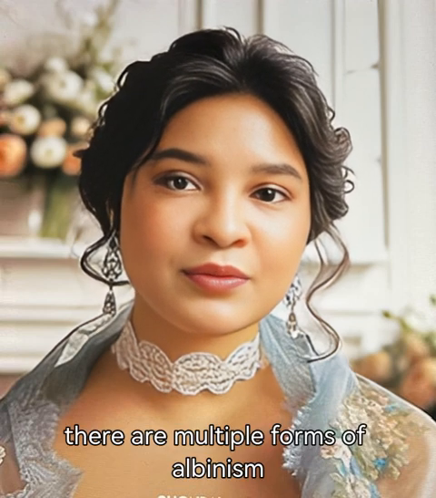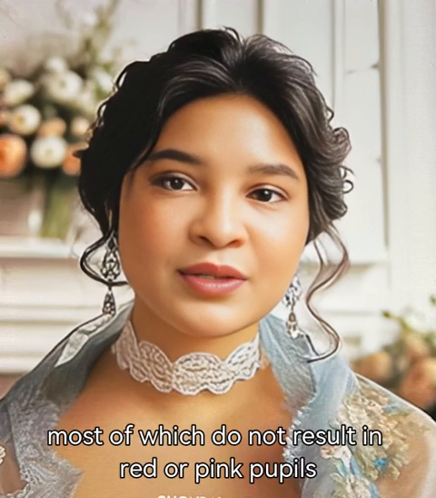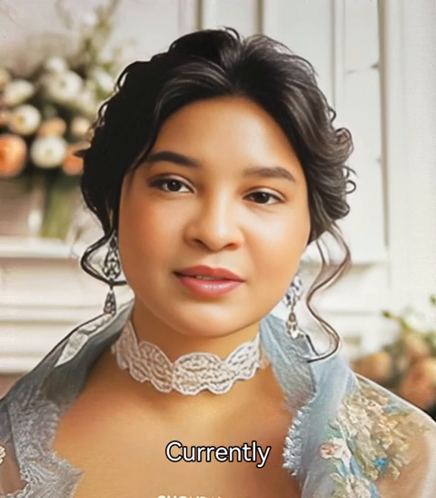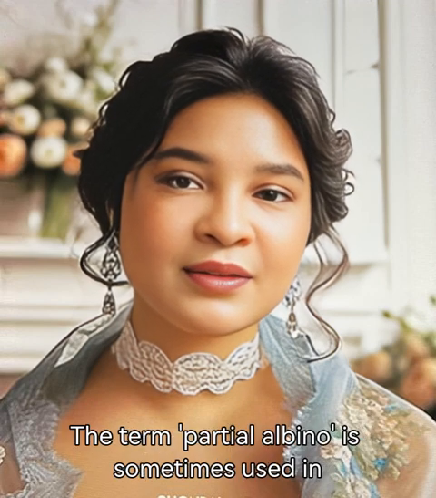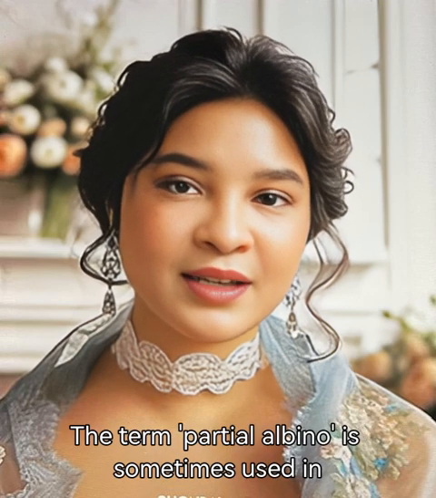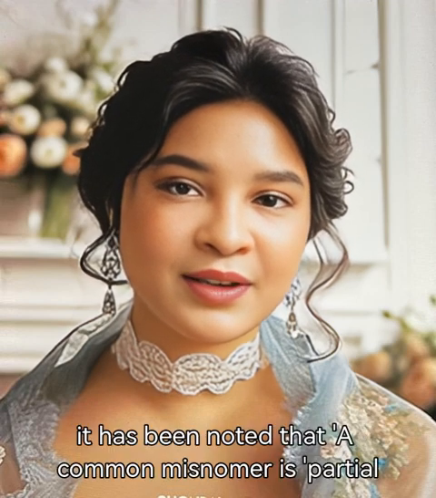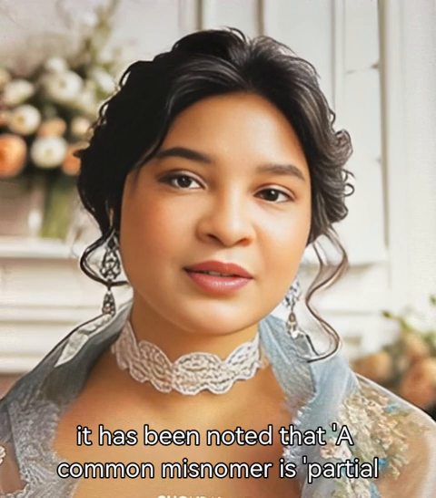However, there are multiple forms of albinism, most of which do not result in red or pink pupils. Currently, 7 types of albinism are recognized in humans. The term partial albino is sometimes used in the literature. However, it has been noted that a common misnomer is partial albino.